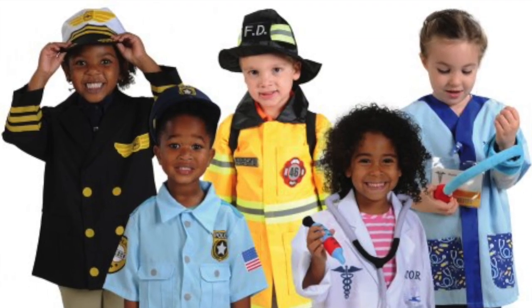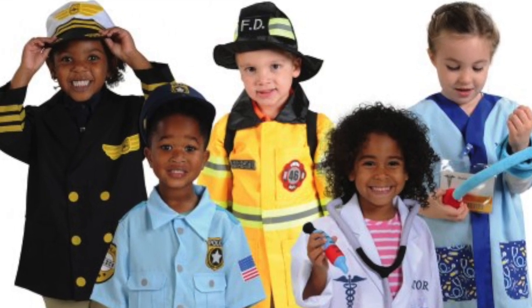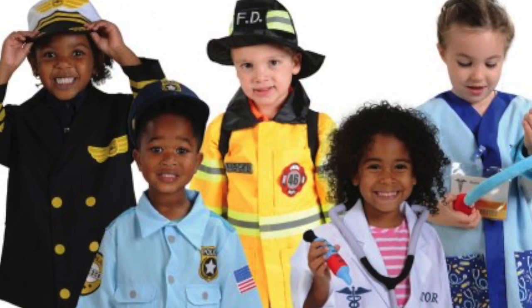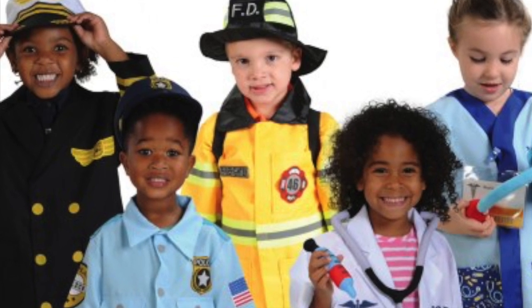Next, there is dramatic play. Children will figure out roles to play, assign them to one another, and then act them out. This helps them to understand abstract concepts in the classroom.